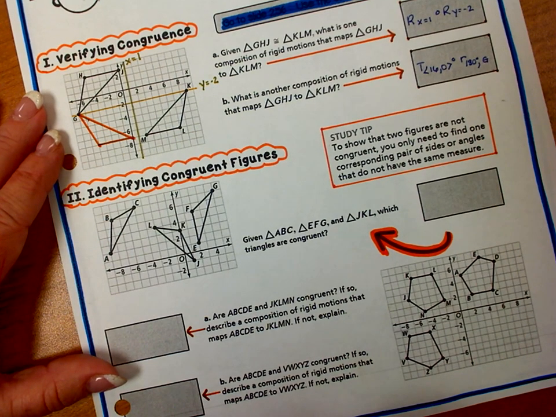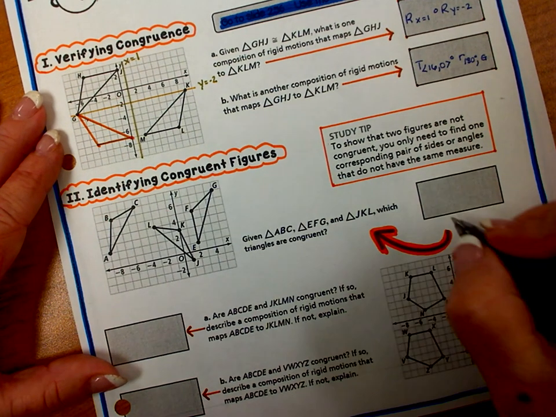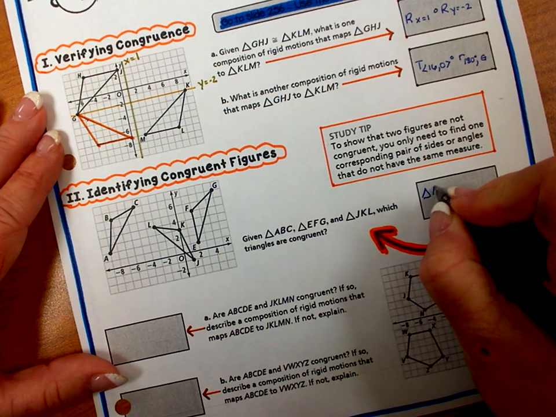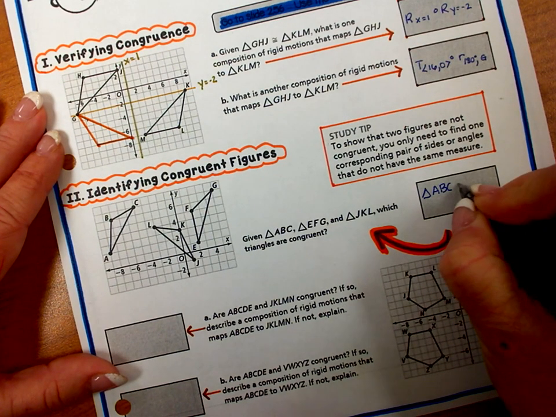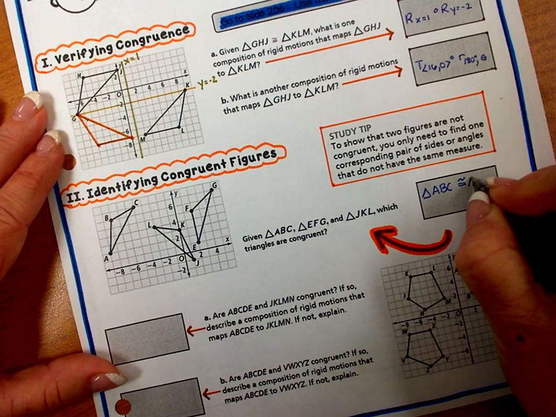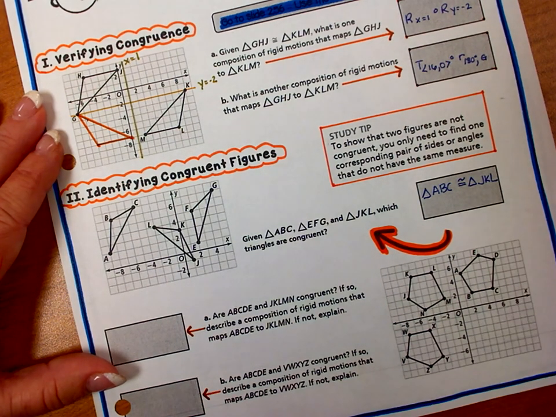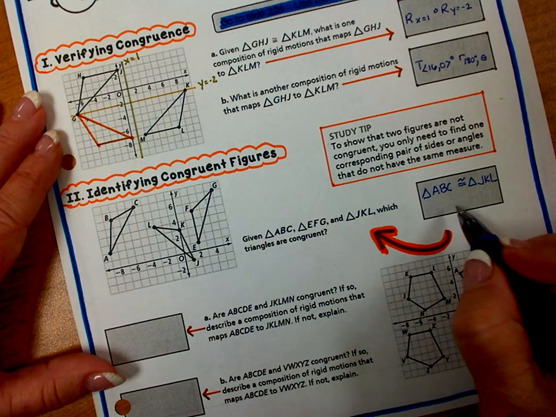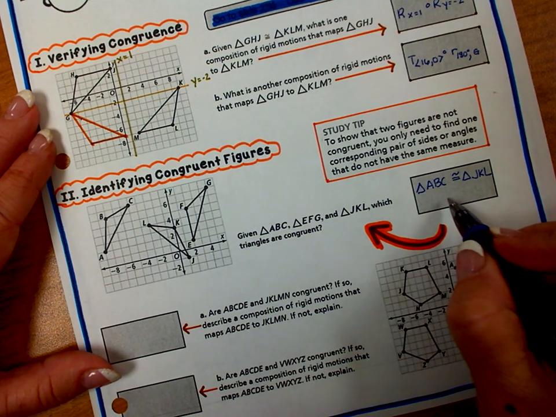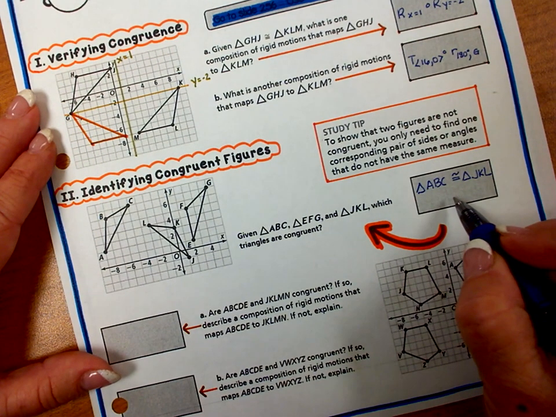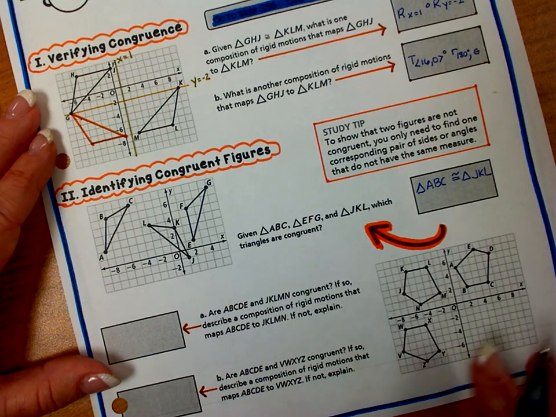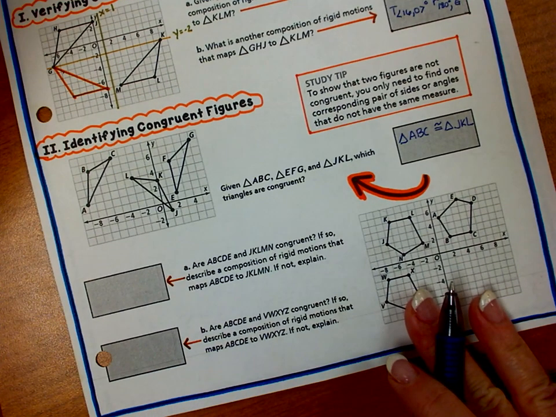So in order to write a congruent statement, we're going to say triangle ABC is congruent to triangle JKL. All right, and anytime you have two triangles that are congruent, you're going to have something like this. This is called a congruent statement, and we'll be writing a lot of these. Okay, let's take a look at our last example.